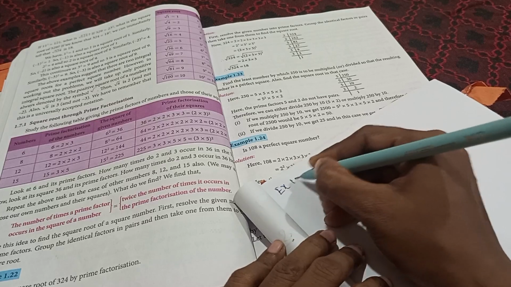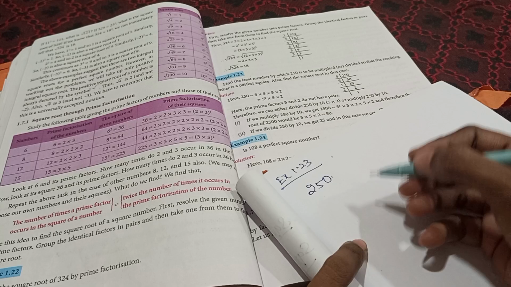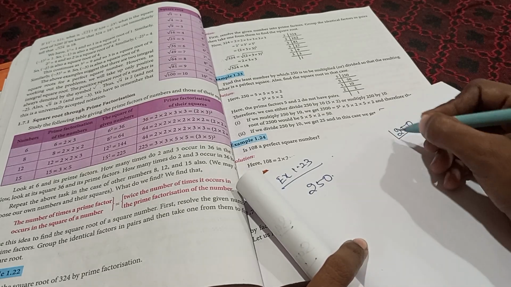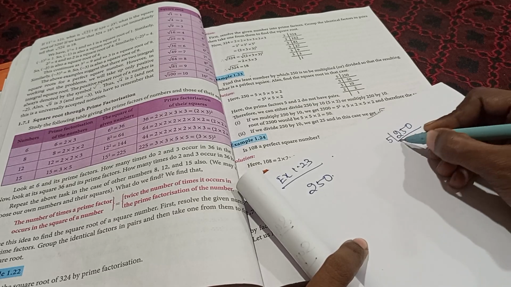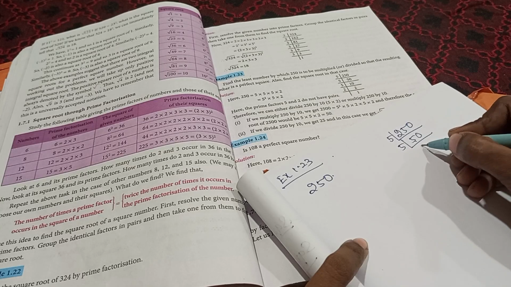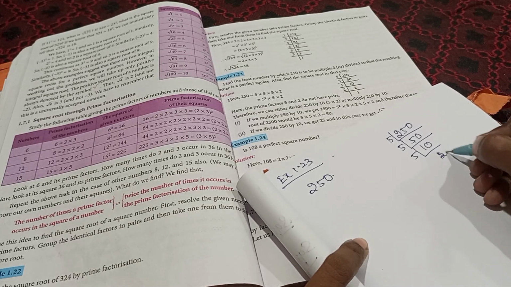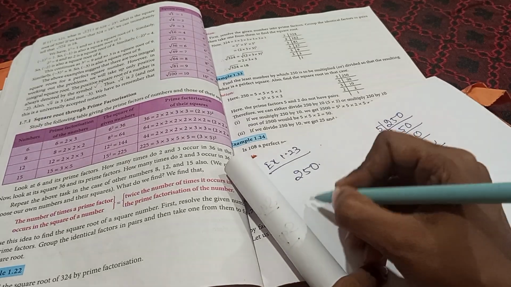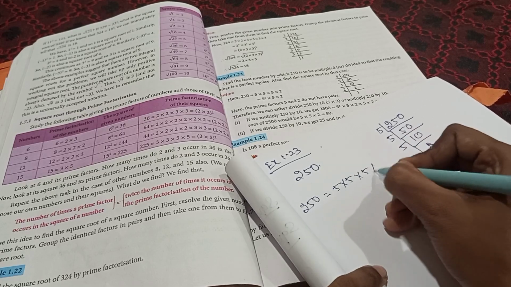Okay, so example 1.23. You see they have given 250. You first do the prime factorization method. 250, take the 5 table: 5 2s are 10, 5 5s are 25, 0. Another time 5 times, 5 10s are 50, and another time 5 times, 5 2s are 10. In the 2 table, 2 ones are 2. So what did you get for 250? 5 into 5 into 5 into 2.